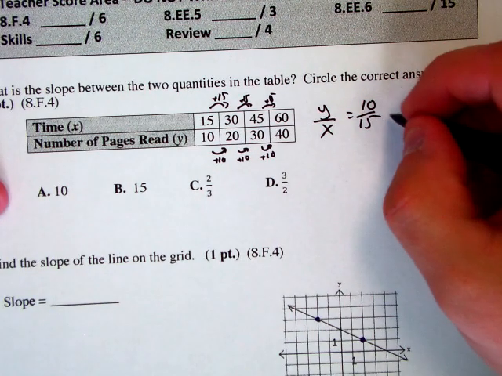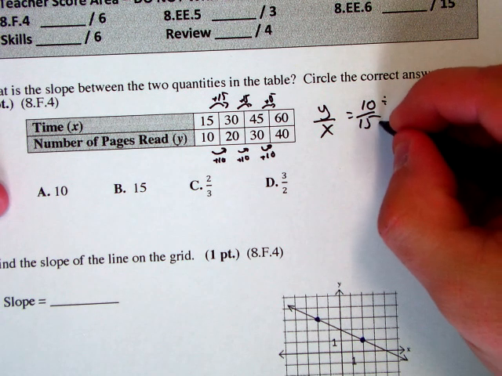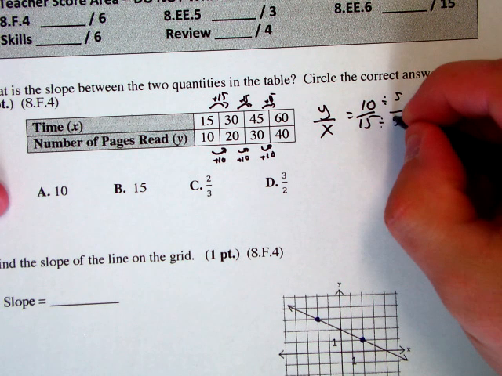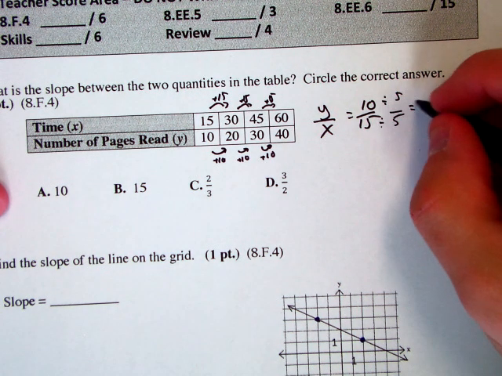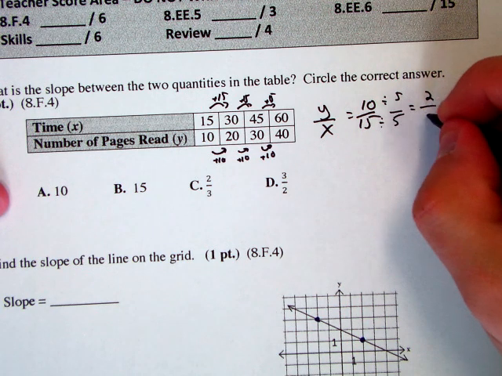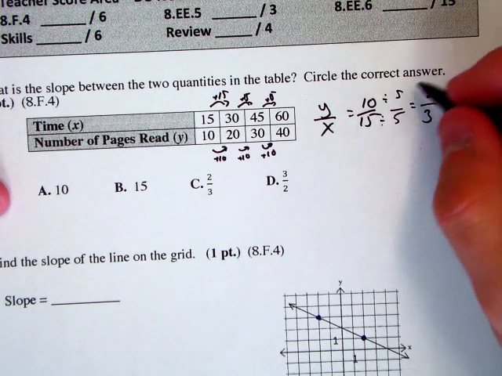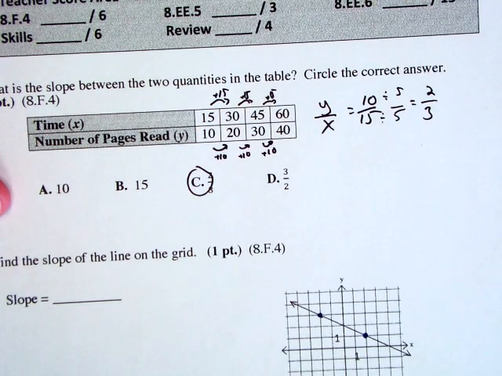Now, what I need to do is actually simplify this. There is a common factor of 5 between them. So 10 divided by 5 is 2. 15 divided by 5 is 3. So the slope is 2/3, which happens to be letter C.